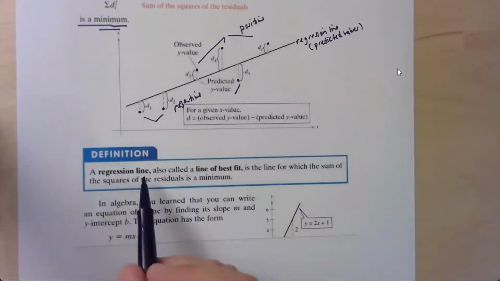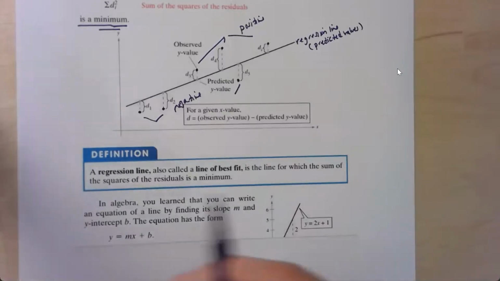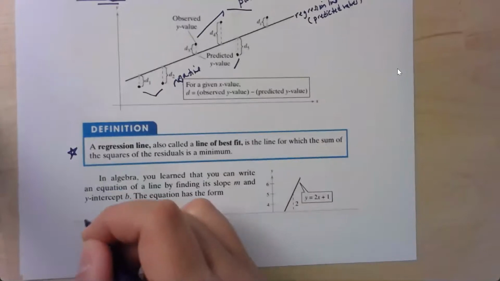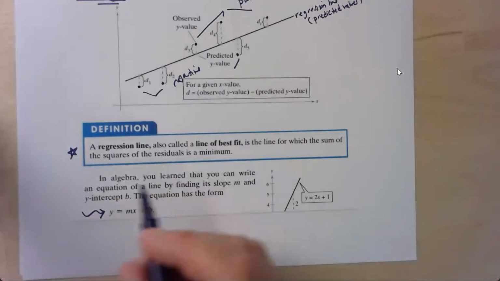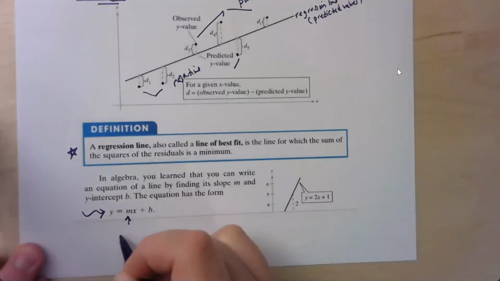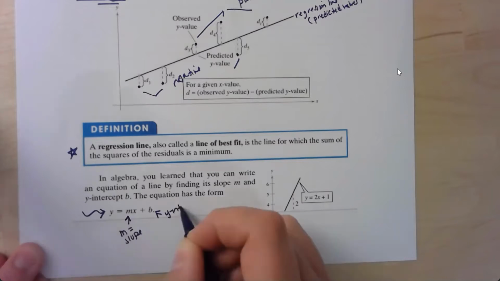The regression line is also a line of best fit. It's the line for which the sum of the squares of the residuals is minimum. So again, it's the best line we're going to get to help us predict or model the data. And it's formed using the same general rule that you've seen before from your algebra classes, y equals mx plus b. Remember in a linear form that your m is equal to your slope and your b is equal to your y-intercept, the point 0, b.